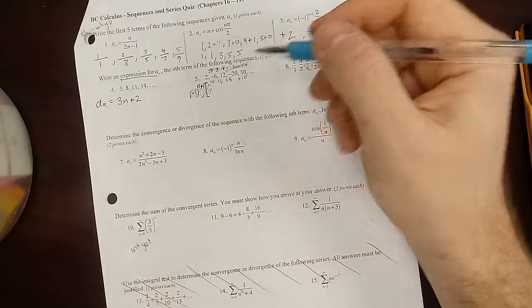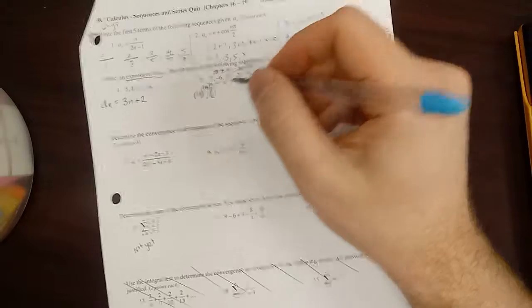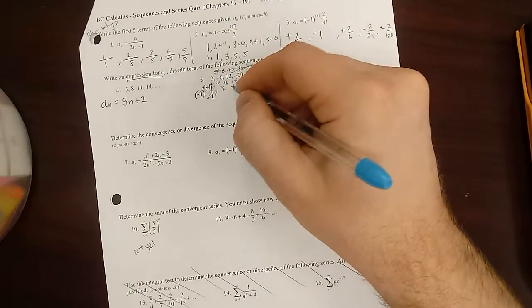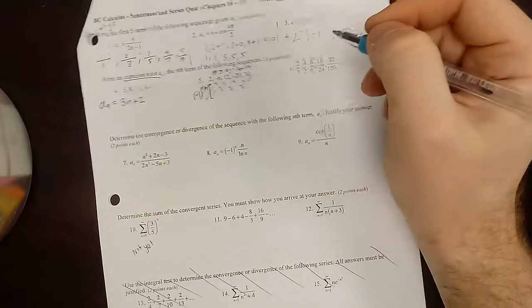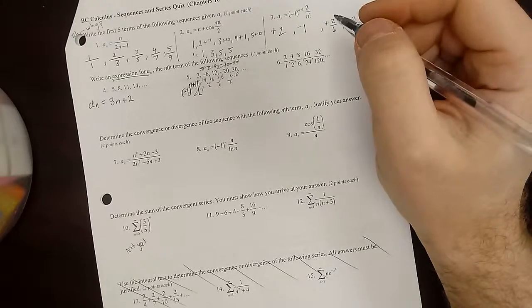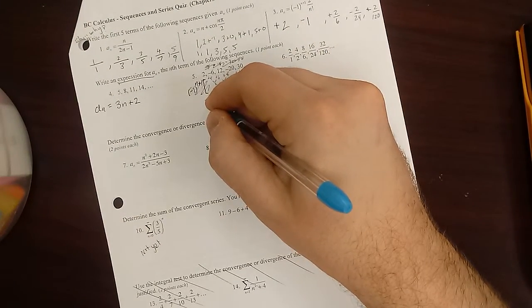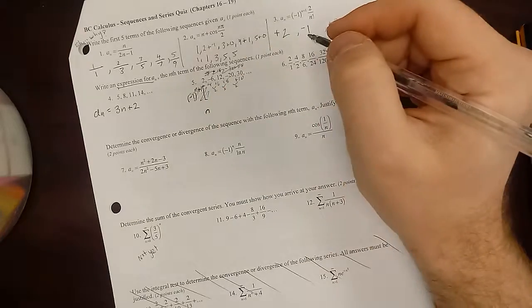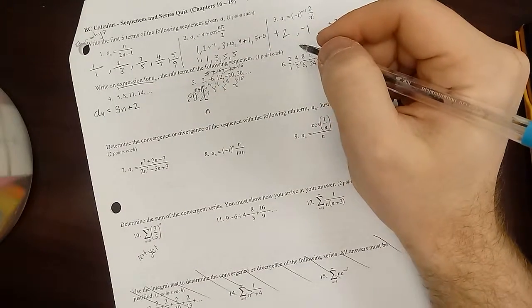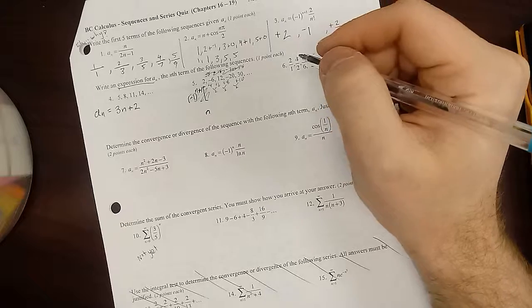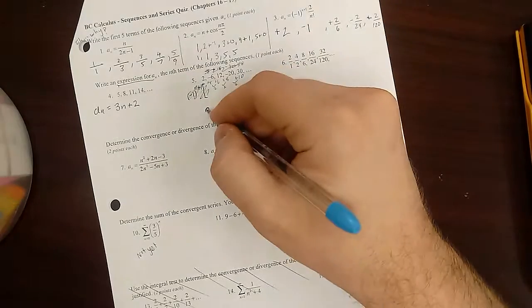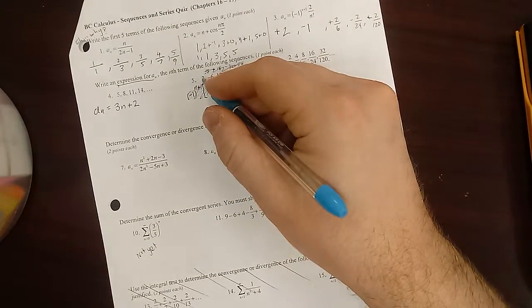So every time I am tacking on 2 more, right? So that tells me, what if I did n times, what do I need to do this by?